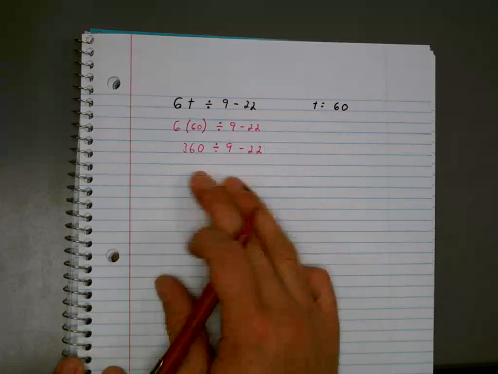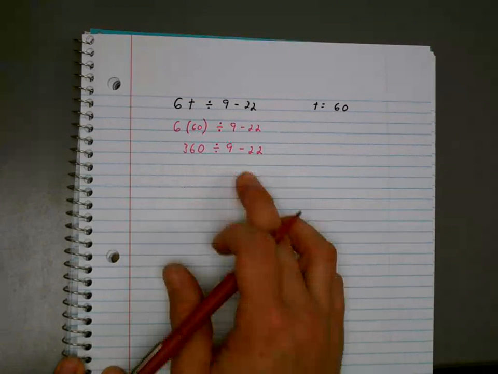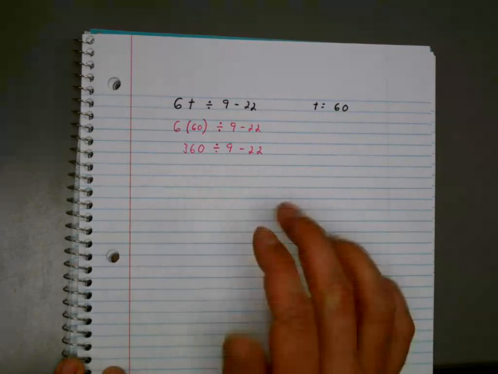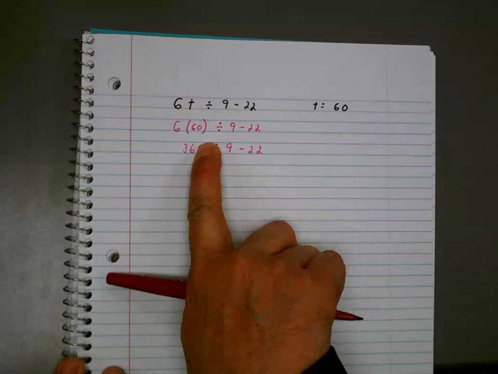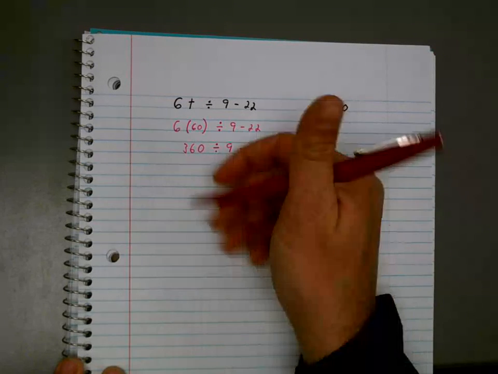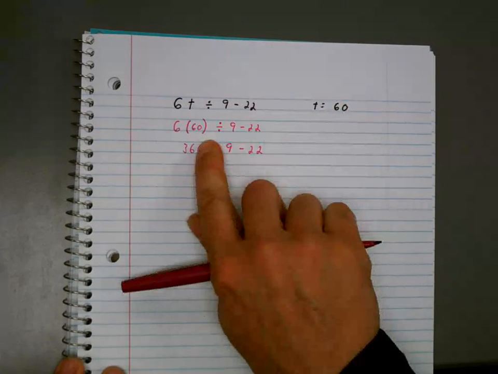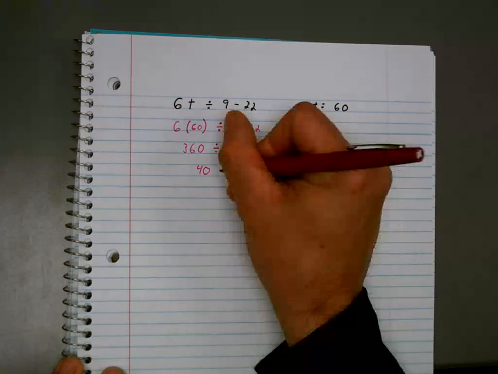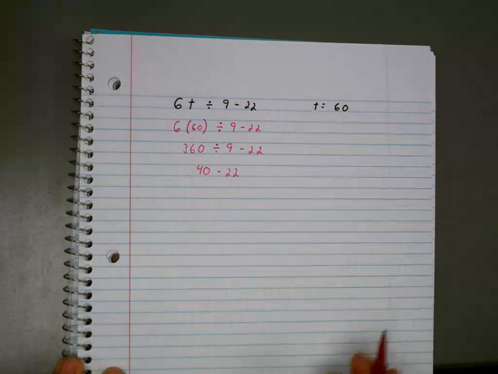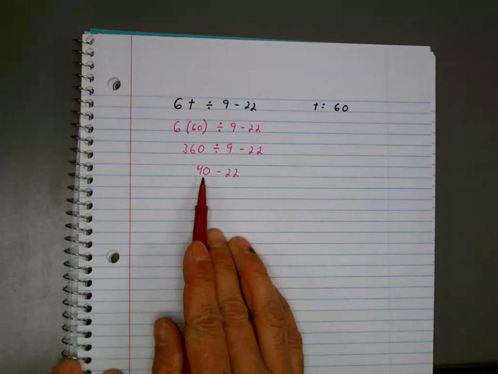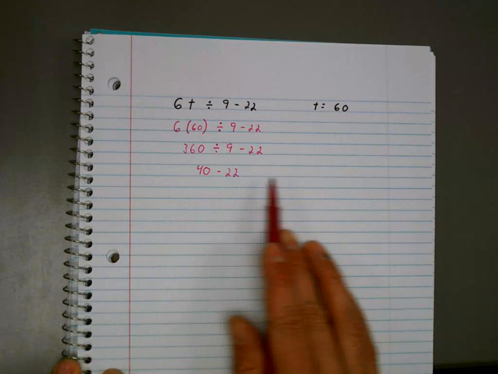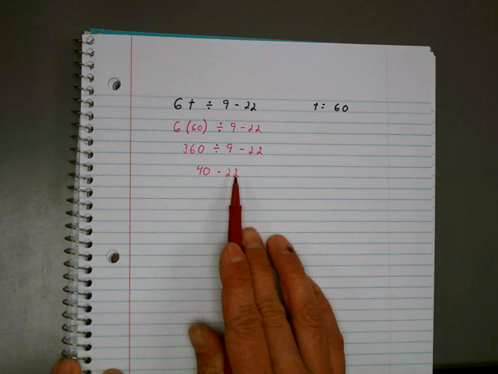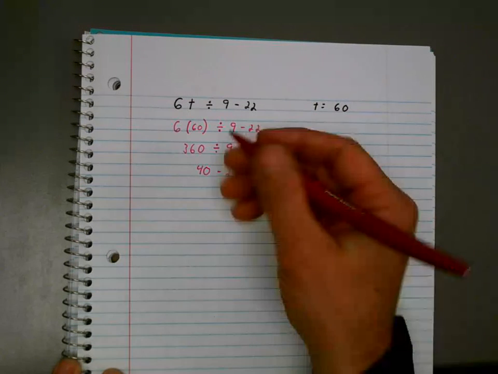So I still have multiplication or division before I can do my subtraction. So in this case, it's division. So 360 divided by 9, let's see, I can do this in my head because I can cover up the 0 and say 36 divided by 9 is 4. And then I move my finger and say, oh, I got to put the 0 back on. It's 40. Now rewrite the rest, minus 22. So 40 minus 22, I could do that on the side of my paper, or I could also do that in my head. I know 40 minus 20 is 20, and 2 more would make it 18.